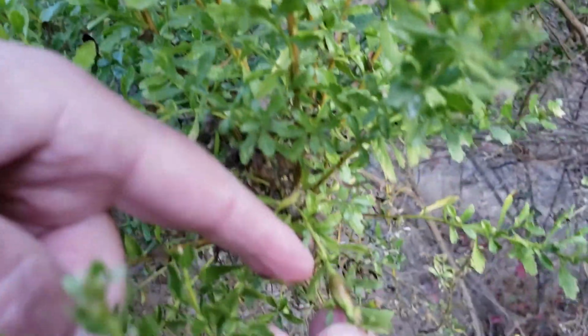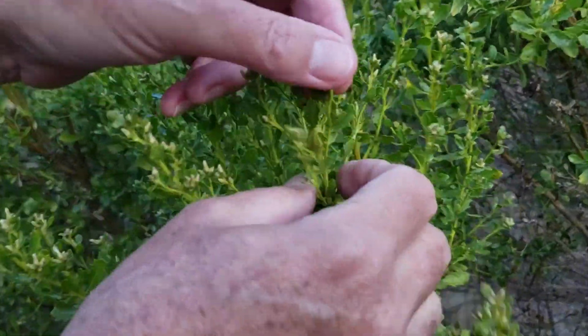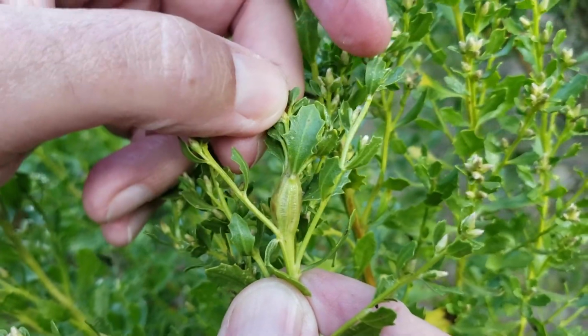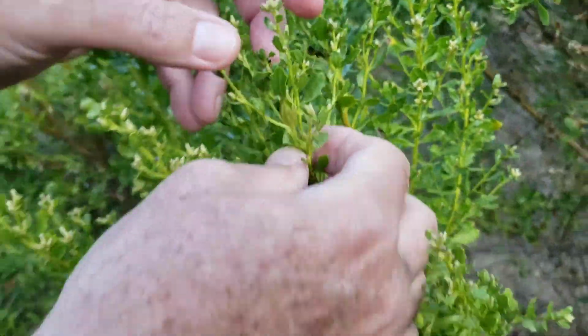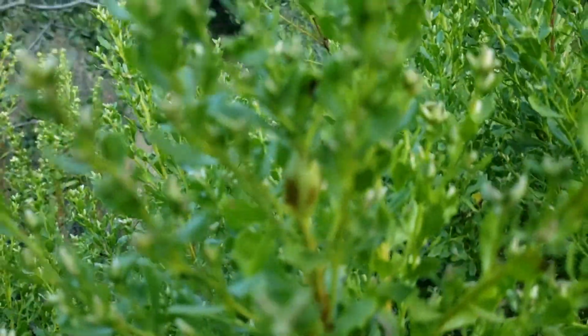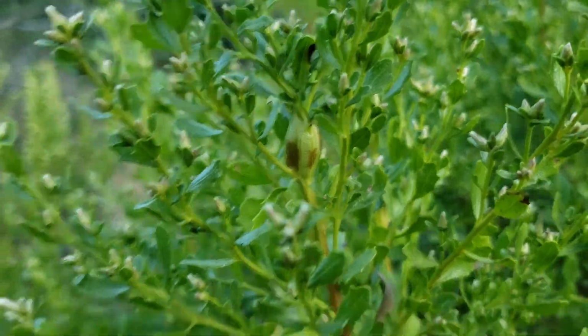Look at that right there. And then here's one here. What? Check that out. All right, now this one, that's a big one. So pretty.